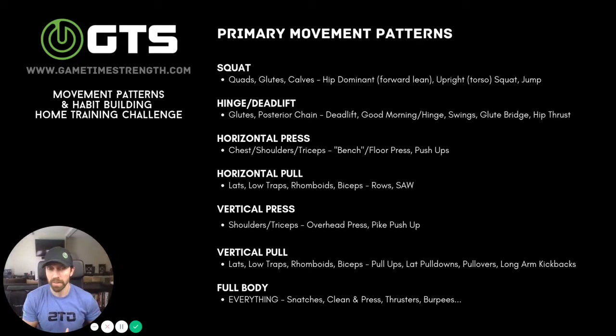A vertical pressing pattern. These are going to be more shoulder and tricep dominant. This is things like your overhead press or a pike push-up. So this is almost like a push-up where you're bent over and loading up those shoulders a little bit more. Handstand positions or handstand push-ups and that kind of thing. A vertical pull is going to be the opposite of that vertical pressing movement, where you're going down. So these are more traditionally things like pull-ups, lat pull-downs.